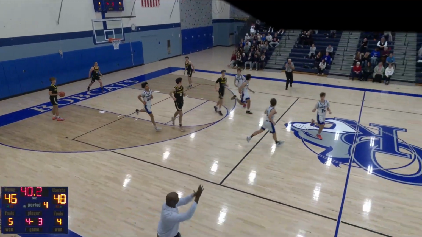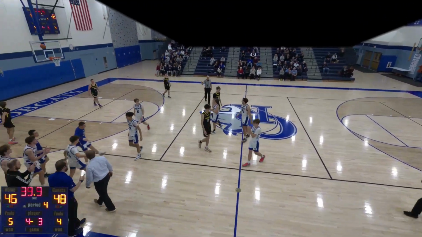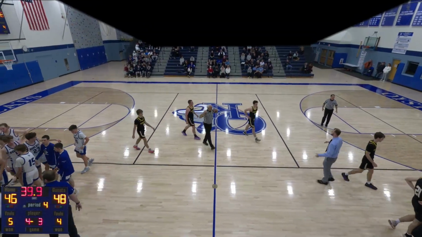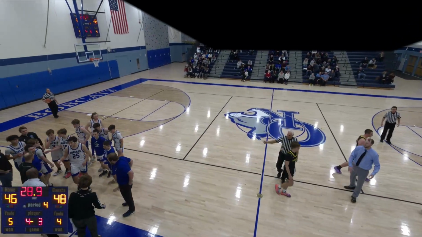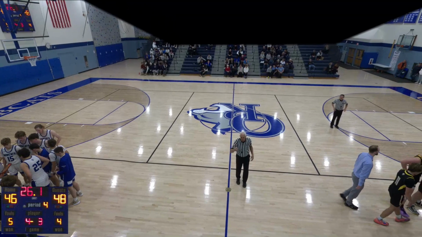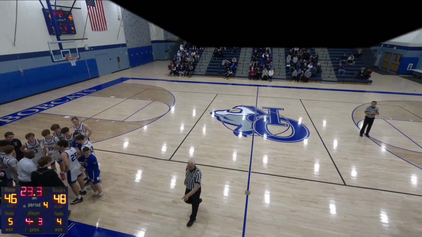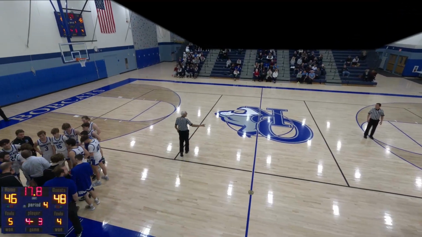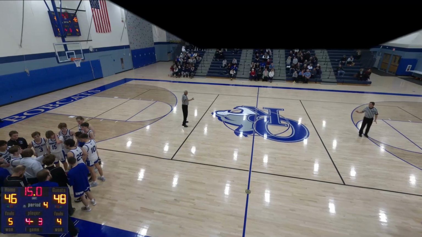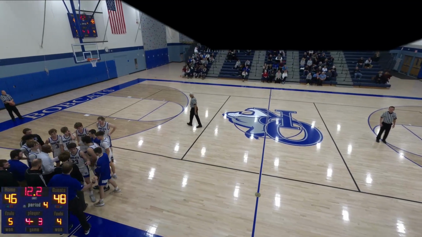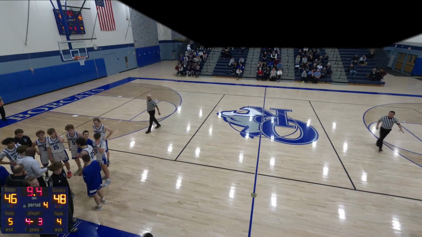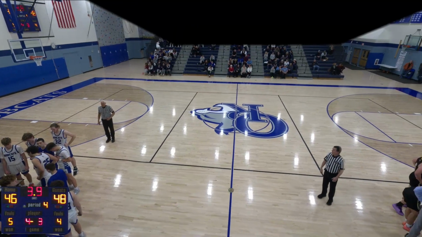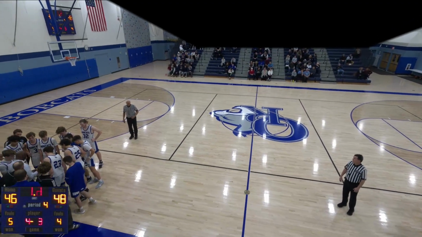A 2-point game with 40 seconds to go. 39.9. Gonna be another 30-second timeout. Another timeout from Oyster River. They do not have many left. 48-46. 40 seconds to go. Souhegan is in the bonus, and Oyster River is 1 foul away from being in the bonus. Kirby is going to check in as he goes up to the table. I'd imagine it's for Jocks.